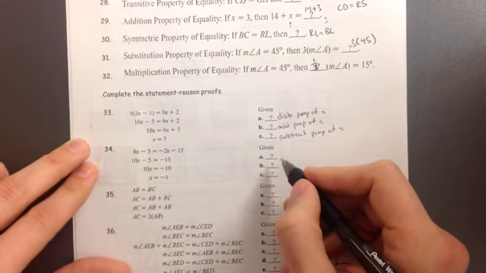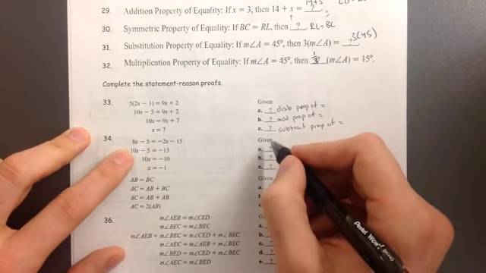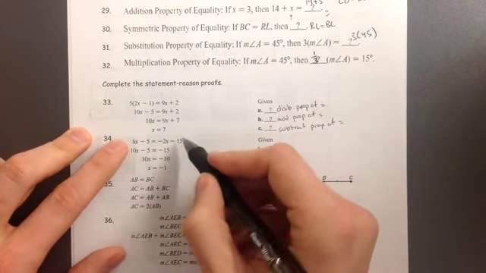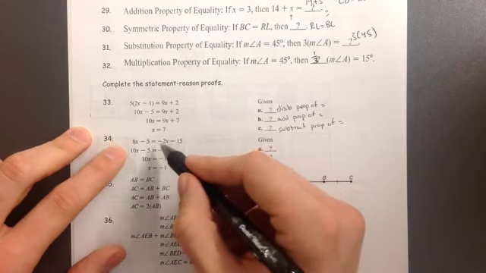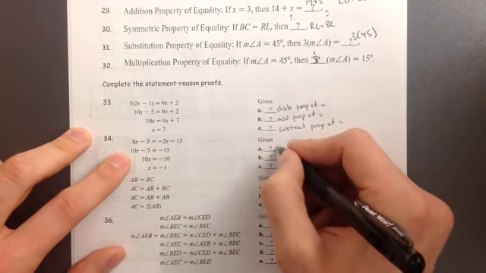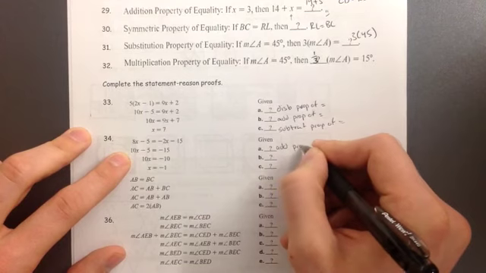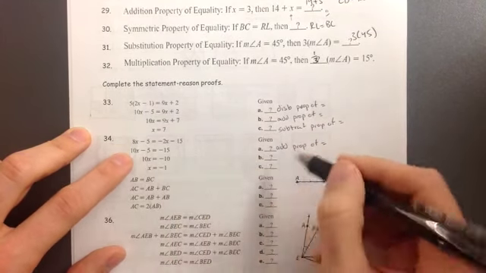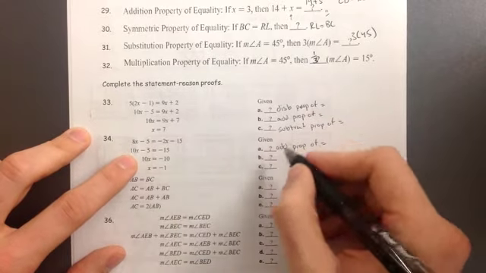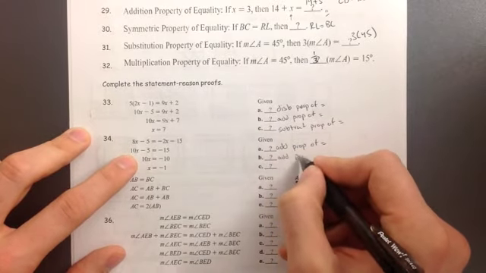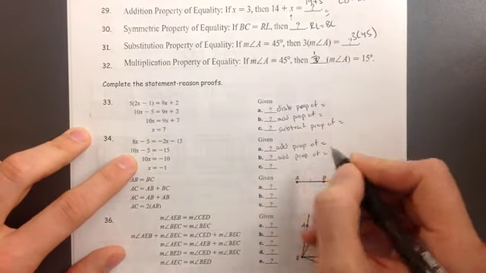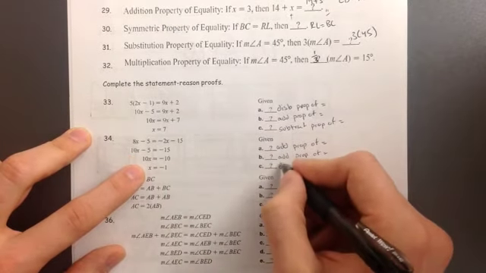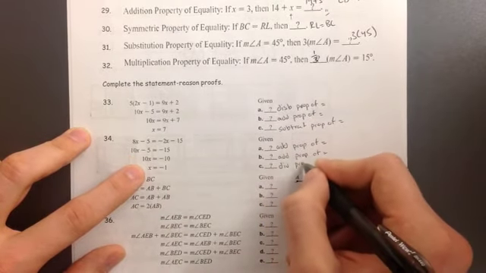On number 34, the first step, we've got our givens. It looks like they're going to add that 2x to both sides, so addition property of equality. Then they're going to add the 5 to both sides, again, addition property of equality. And we're going to divide that last one by 10, so division property of equality.